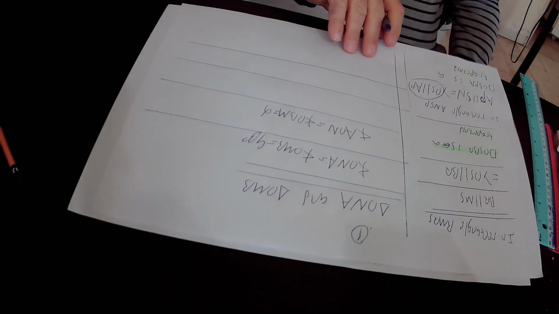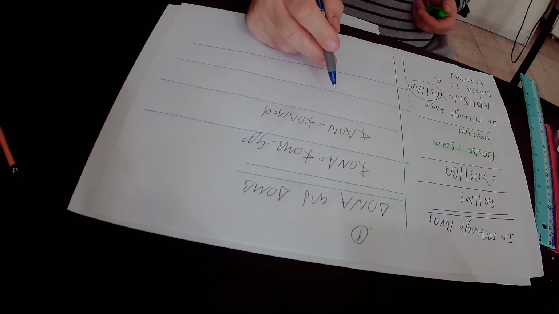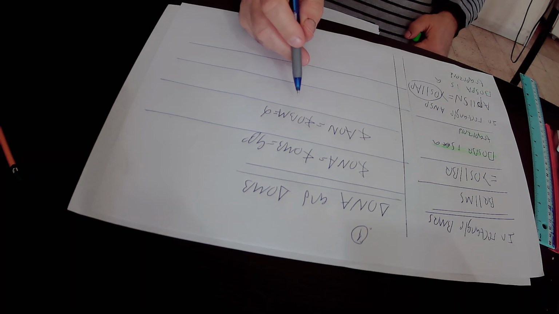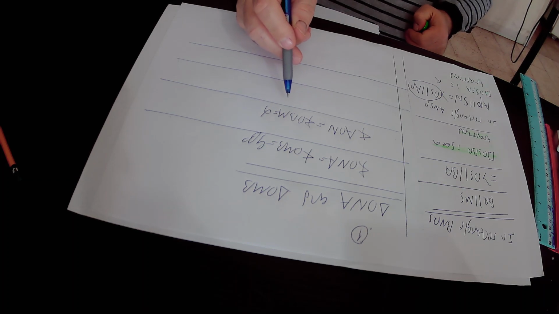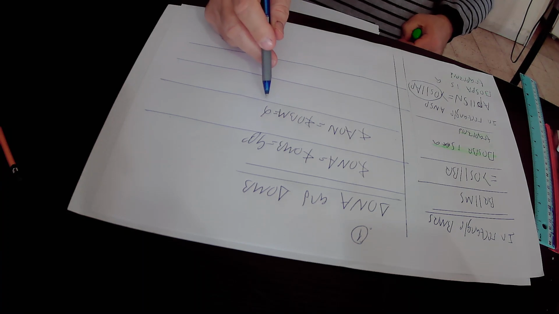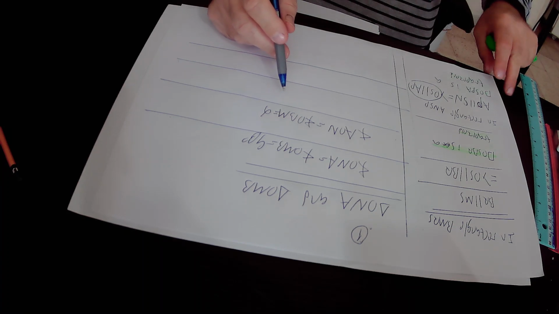So again, angle AON in the right triangle ONA equals angle OBM in the right triangle OMB. They are both equal to alpha, therefore they are equal to each other.